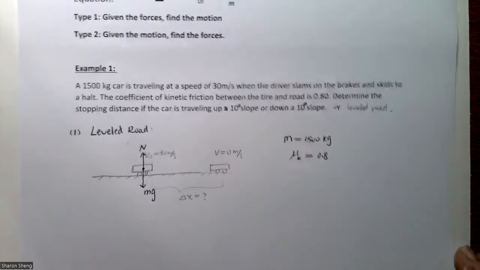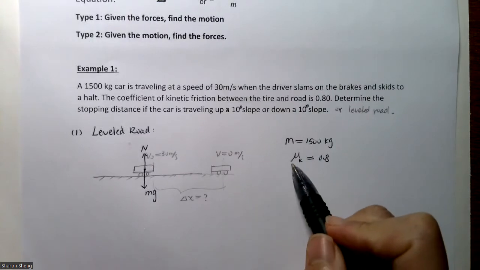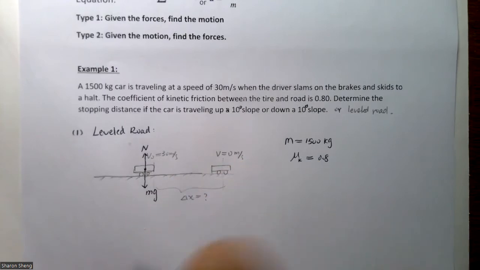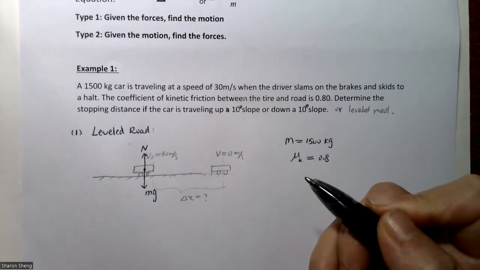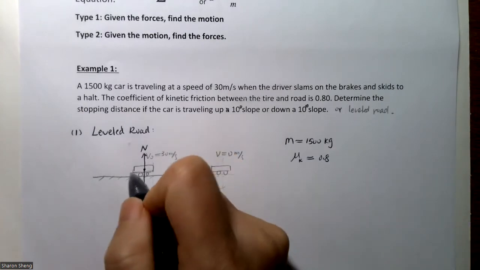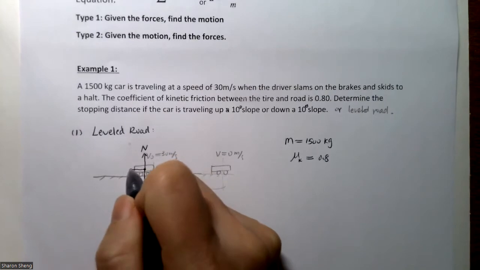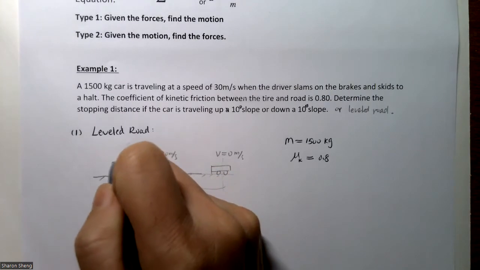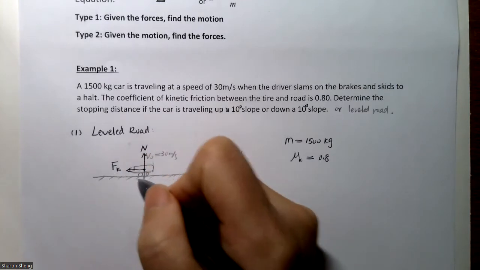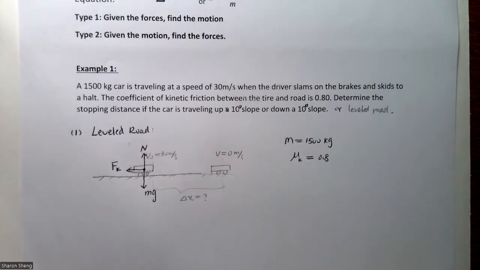Because we are given the kinetic coefficient of friction, when the car is moving, as we mentioned this morning, this friction force is going to be the kinetic friction force, and it is always opposite to the relative motion direction. So that will be Fk. And remember, Fk is always equal to mu sub k times N.